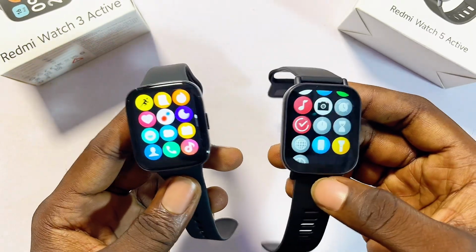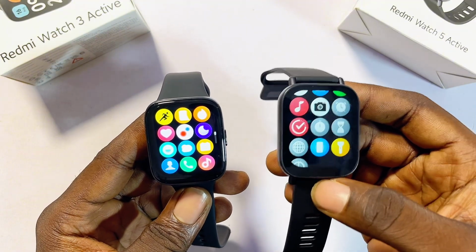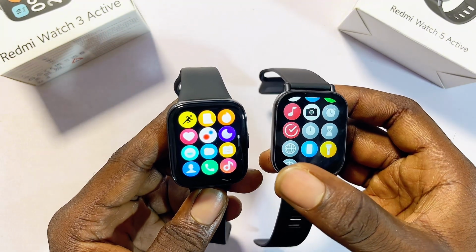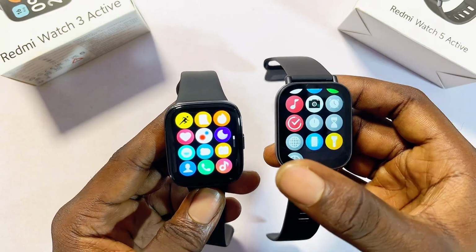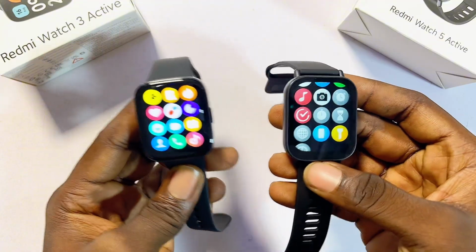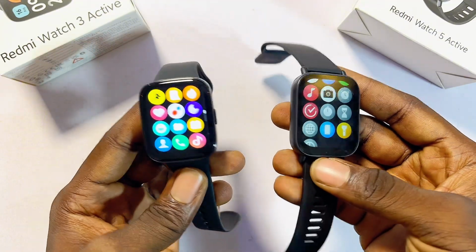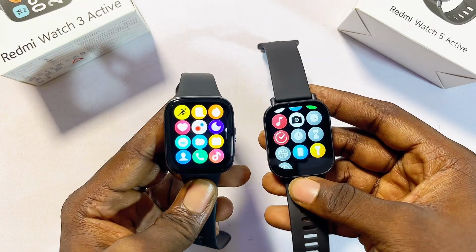Both smartwatches use an LCD screen. The Redmi Watch 5 Active is a 2-inch LCD display screen, whereas the Redmi Watch 3 Active is a 1.83-inch LCD display screen. They are both water resistant at about 5 ATM, and then both smartwatches use Bluetooth 5.3, so they have the same capacity in that area.